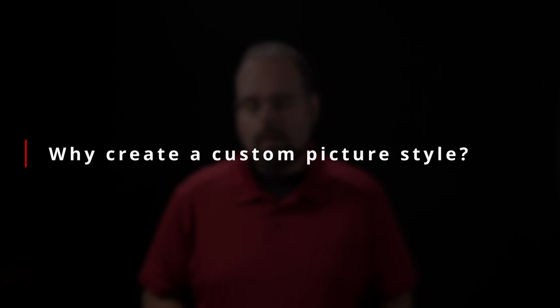Now, this process is a big step beyond what you can do in the camera with the in-camera adjustments, and gives you access to the fundamental color adjustments that picture styles are capable of making. So why go through all the trouble? Well, part of the point of a picture style is to be able to emphasize or de-emphasize and control how your images are rendered, what colors get saturated and aren't.